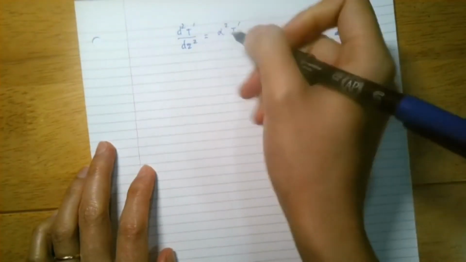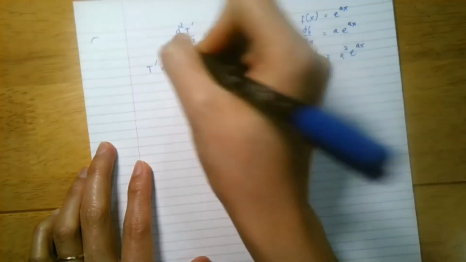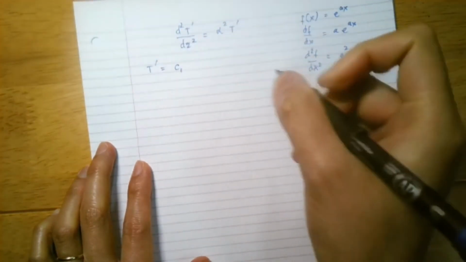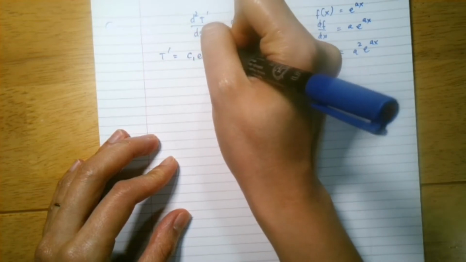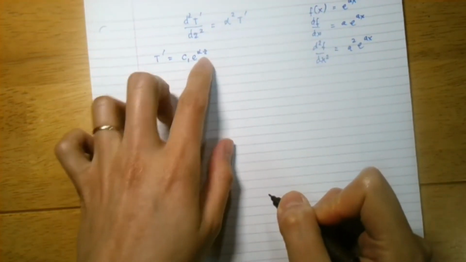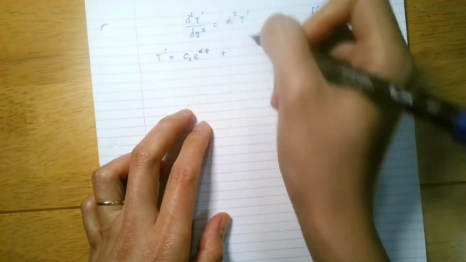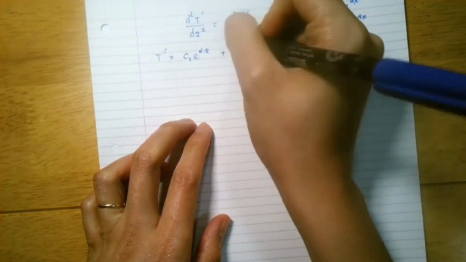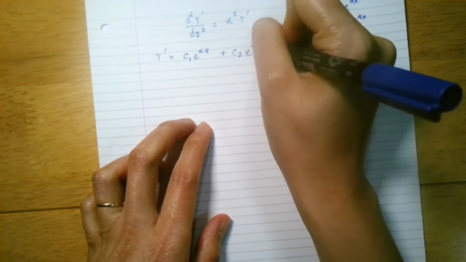So therefore, the solution to this, T prime, is equal to C1 exponential of alpha z plus C2 exponential of negative alpha z.